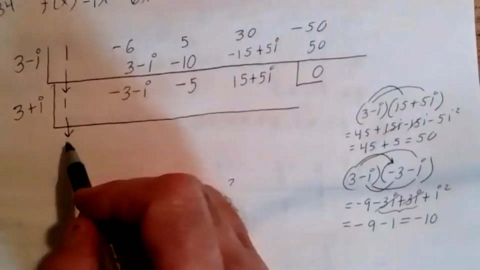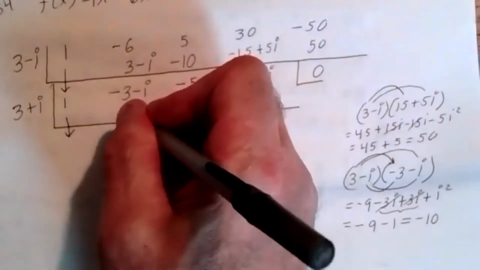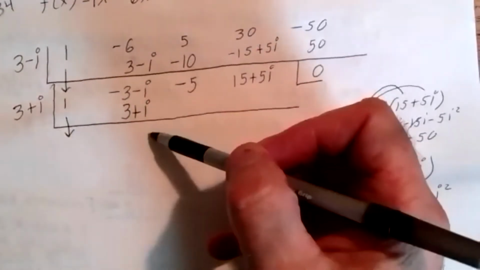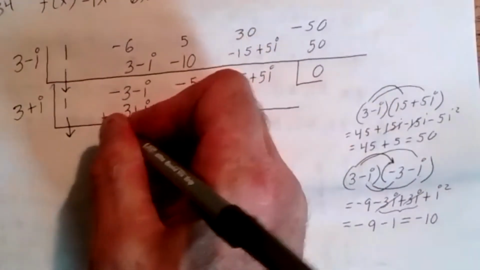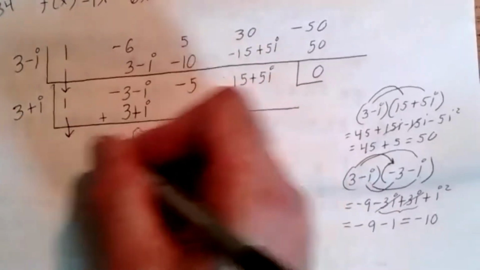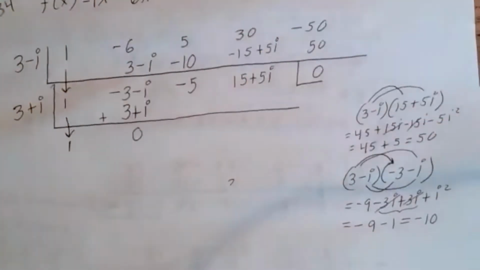So when we get done dividing this in, we will get a 0 remainder. What's 3 plus I times 1? That gives you 3 plus I. Notice I lined up my real parts and imaginary parts. Now we add them together. The real parts add up to 0. The imaginary parts add up to 0. We're left with 0, aren't we?